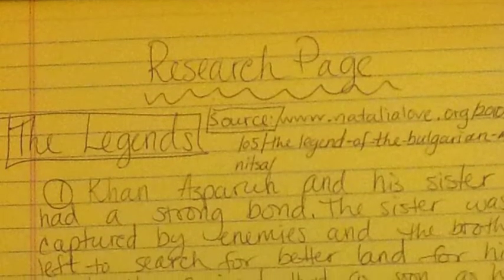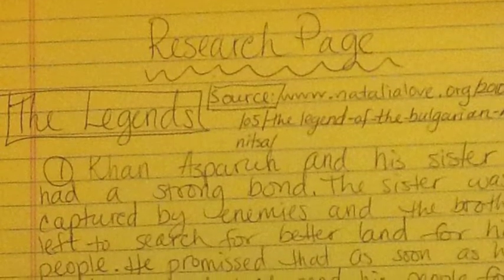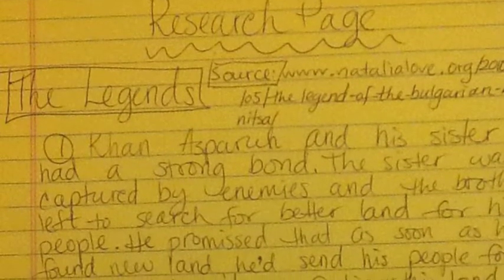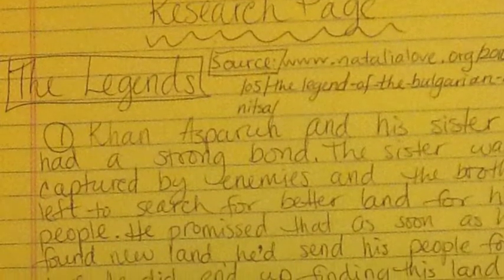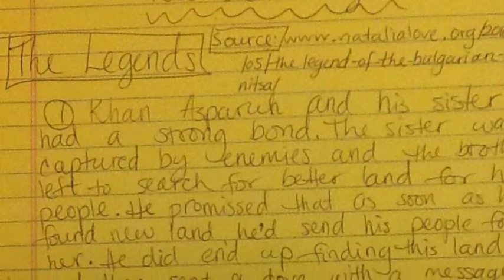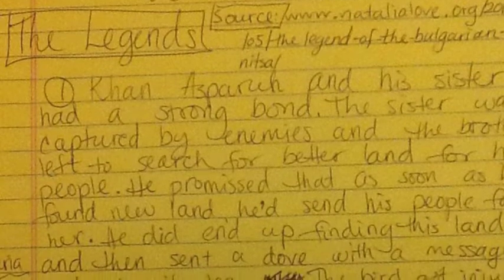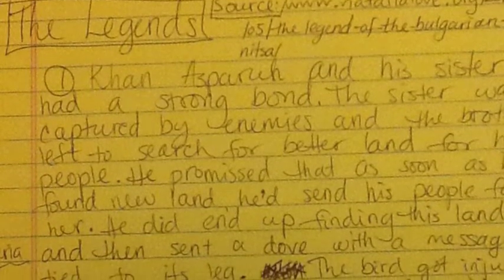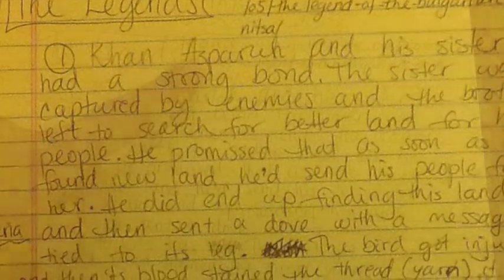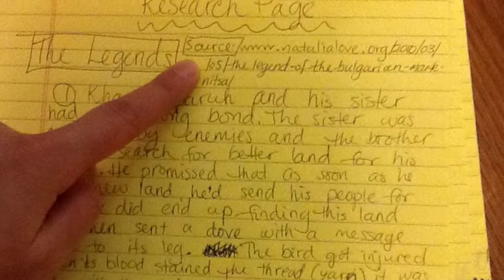Alright, so on my research page, I started taking notes on my yellow pad. On the top, I wrote down research page, and I knew that I was going to be researching the legends, and as soon as I decided on my two sources that I was going to use information from, I wrote down the source, the actual website address from where I got my information on the first article.